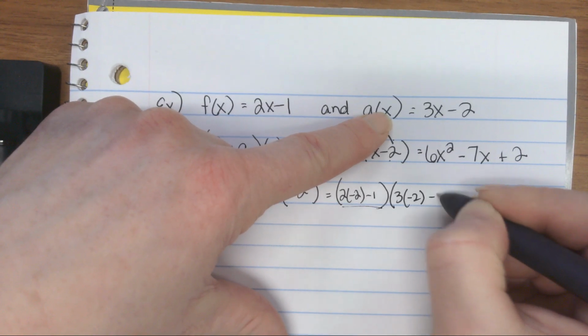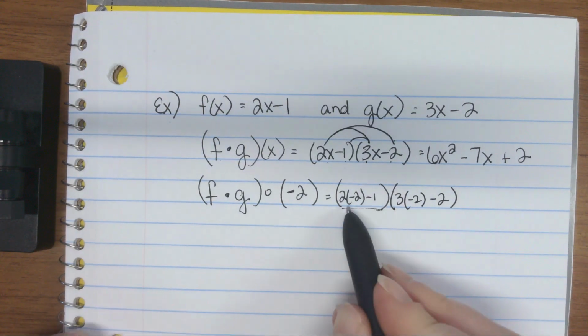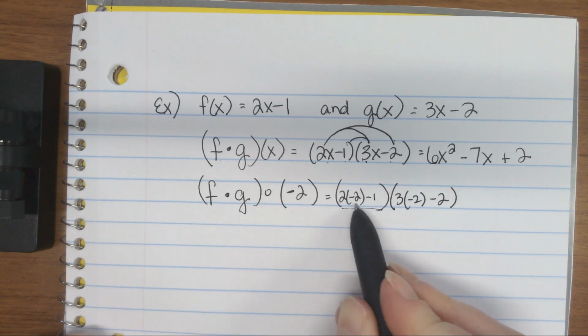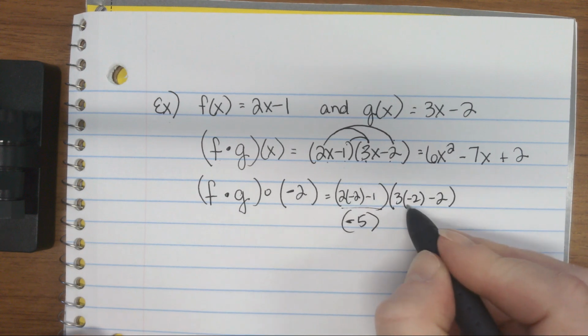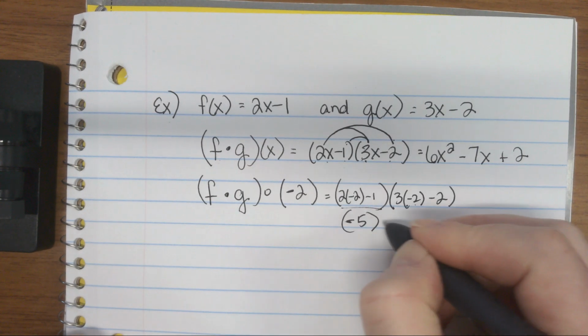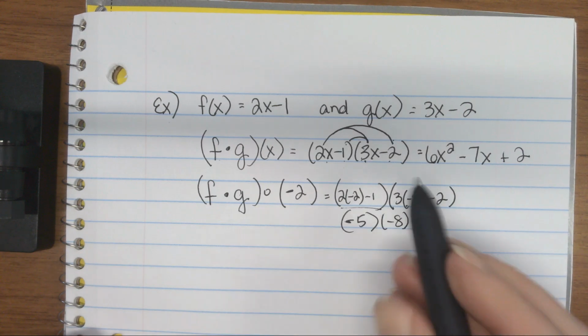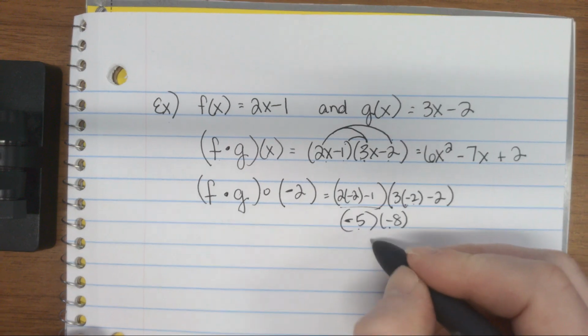Now, we're not going to get overwhelmed by this. We're going to just simplify. I'm just showing you my work. Negative 4 minus 1 is negative 5. And negative 6 minus 2 is negative 8. And negative 8 times negative 5 is positive 40.